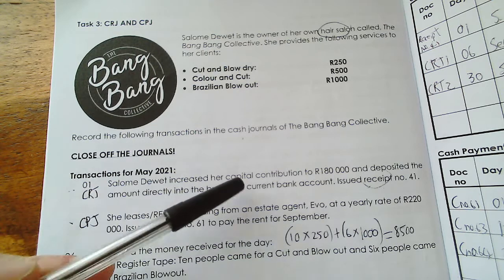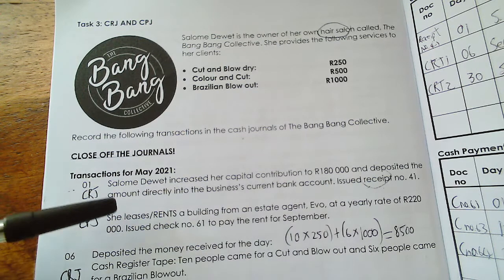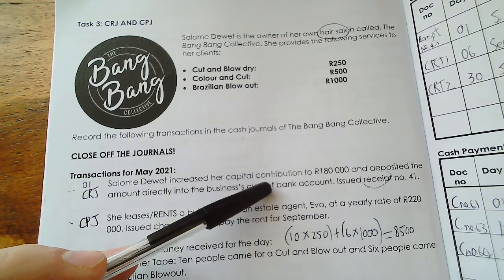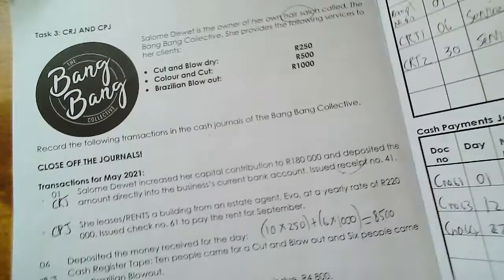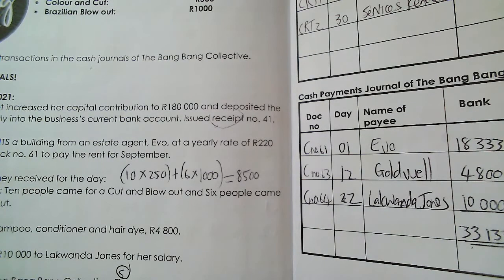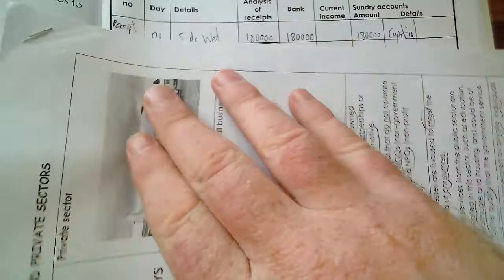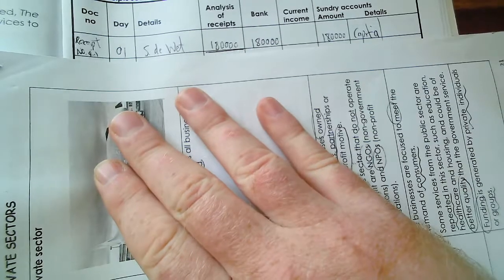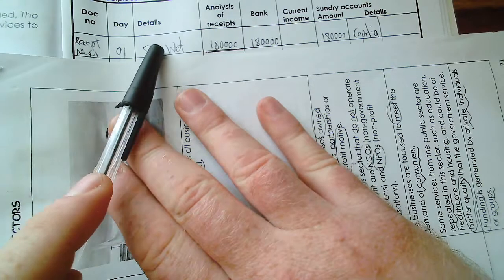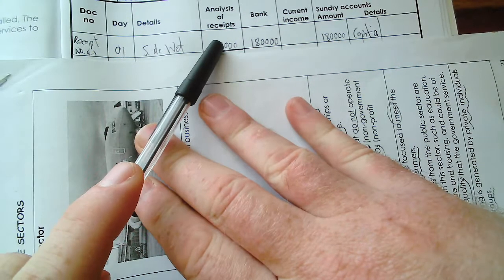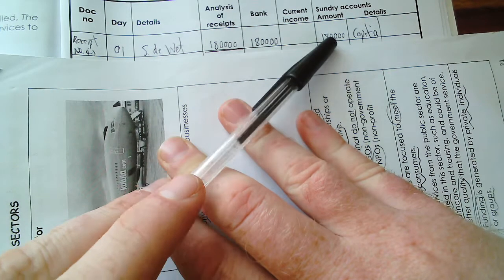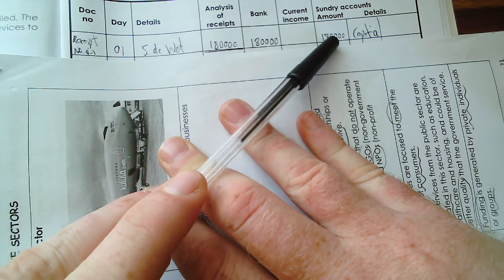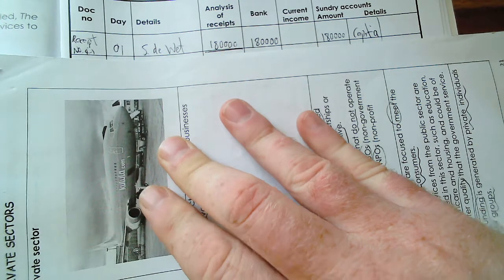Salome de Wet increased the capital contribution to 180,000 and she deposited that directly into the business's bank account, issued receipt number 41. So what happens here is that we've got a source document details right at the beginning. Receipt 41, day 1, is the Wet, the person who gave the money, 180 in analysis of receipts, 180,000 in bank, and then there's no column for it, so we have to put it in the sundry accounts column, and it's 180,000 rand. So that was the first.